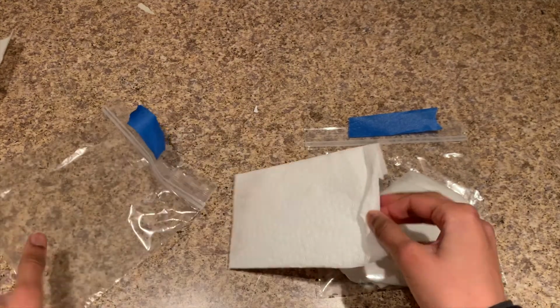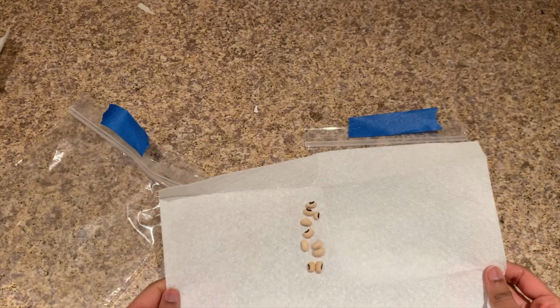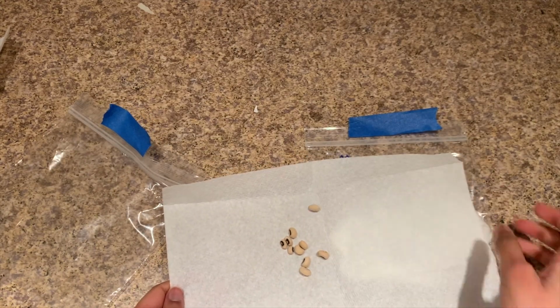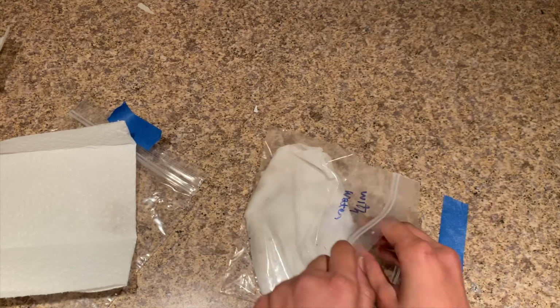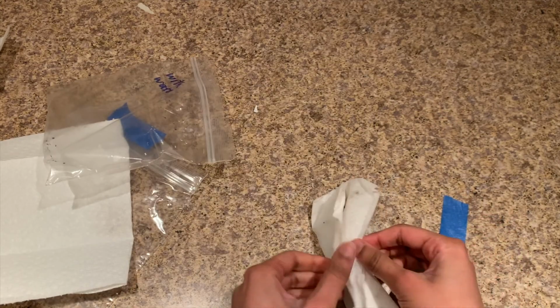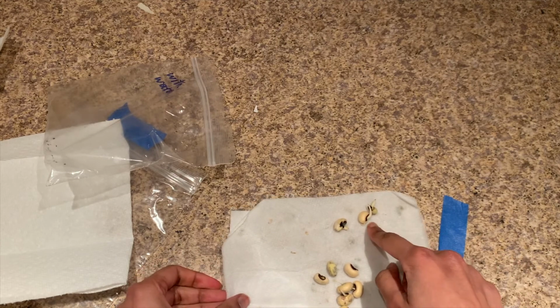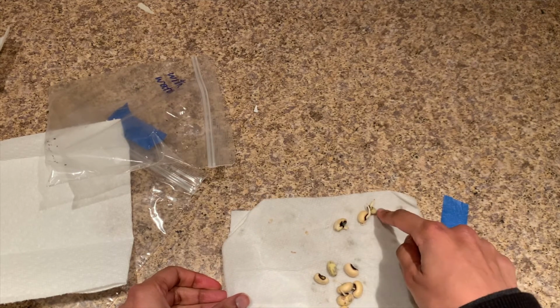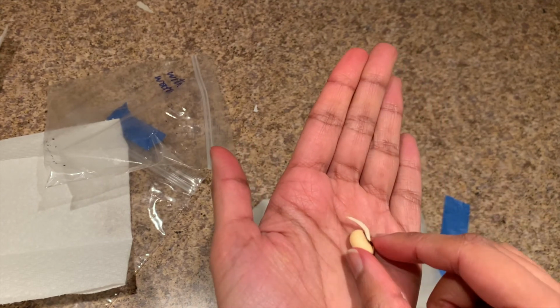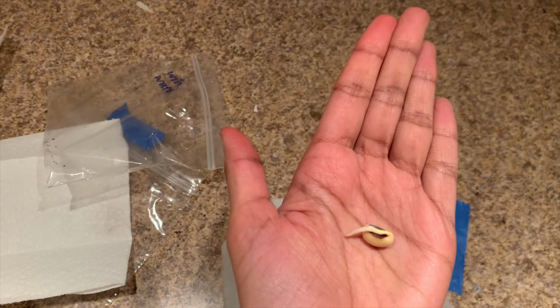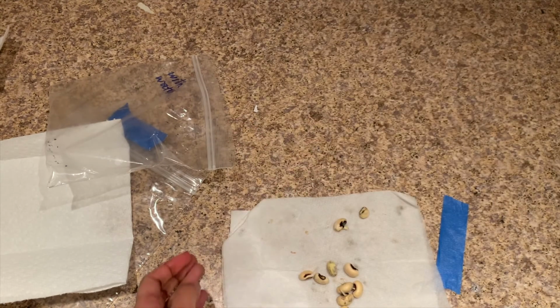After 6 days, I'm going to take them down, open the one without water, and see these did not sprout. The ones with water did indeed sprout. So you can see the little seedling, the baby plant, the embryo sprouting out of the seeds. So the seeds did indeed germinate when they had water, warmth, and space.